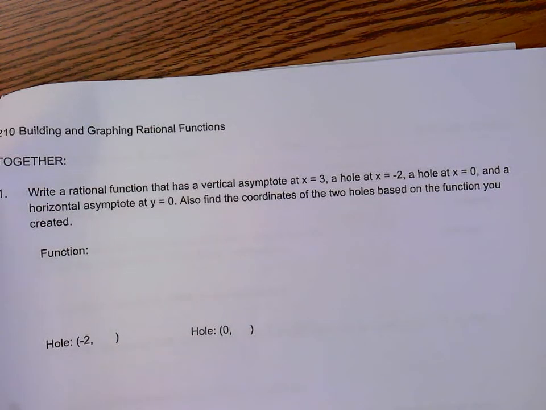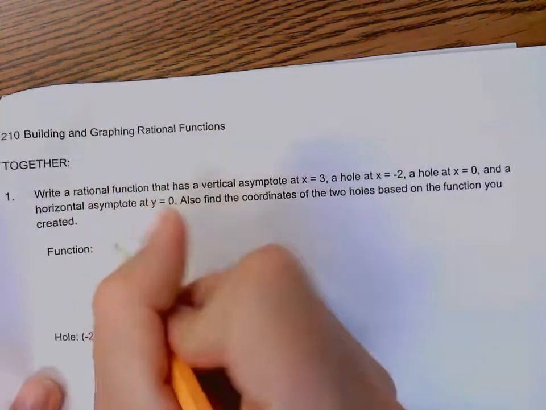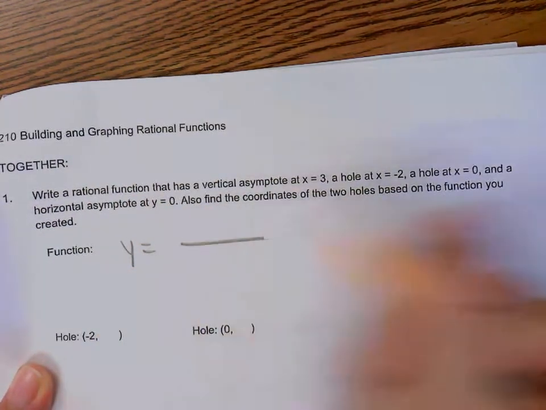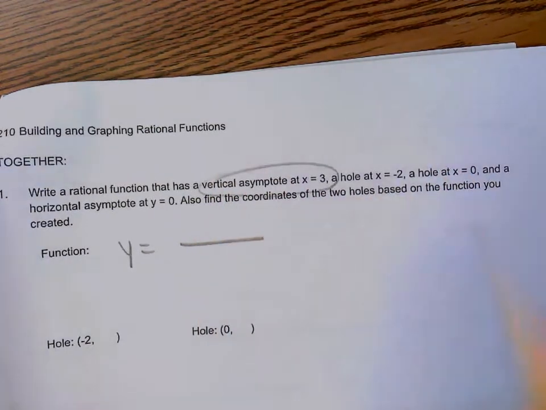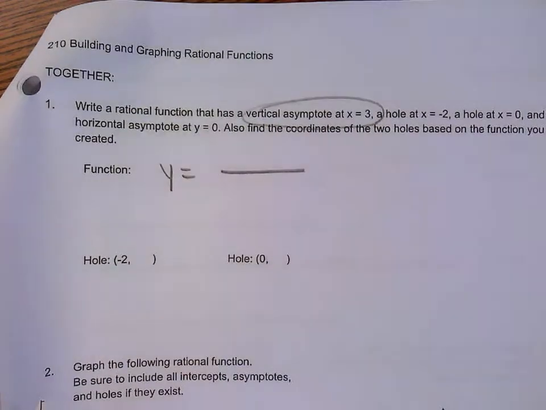Give me something you know about this function from that list of information. What's one piece that I know has to be in my function? Maybe we could start with just in order. How am I going to make a vertical asymptote at x equals 3? Where in the function does that get put? Look at your note card.